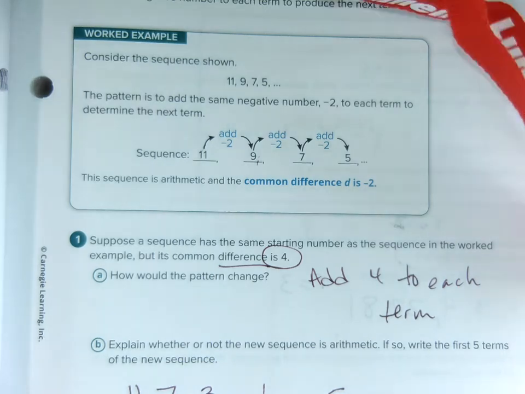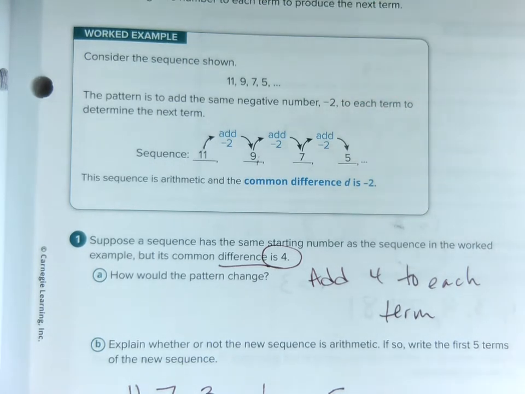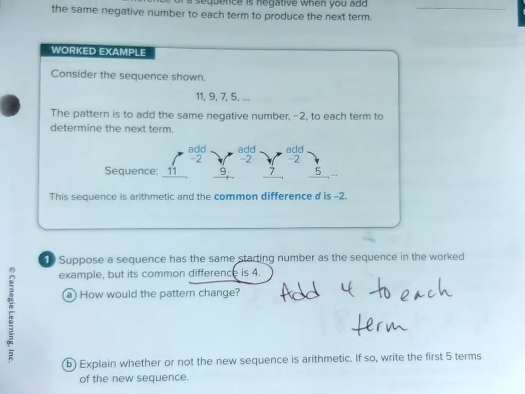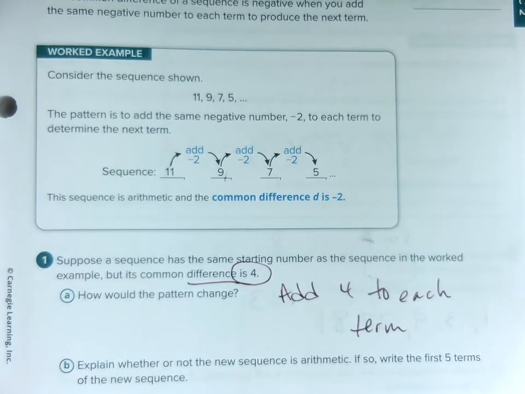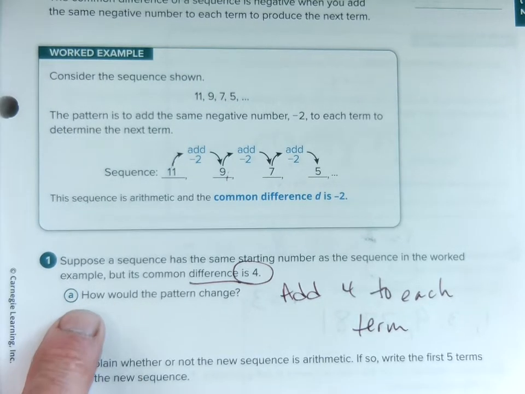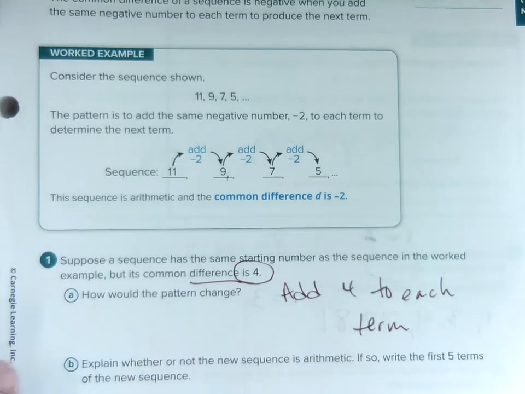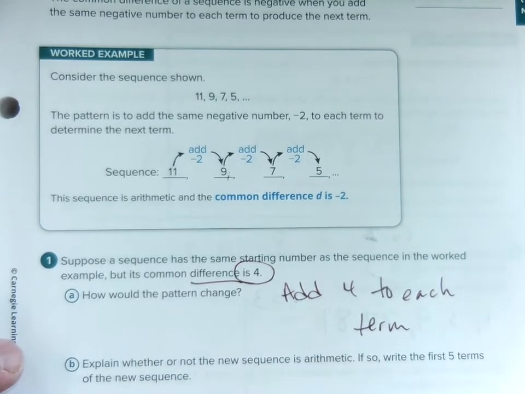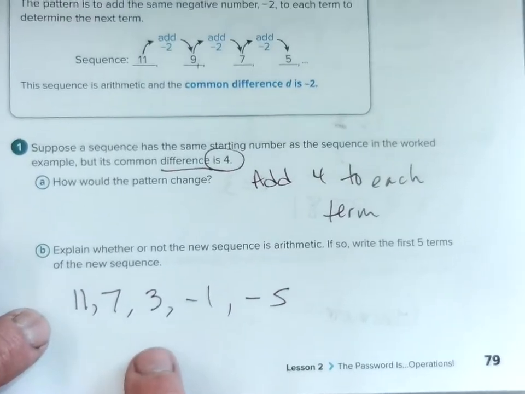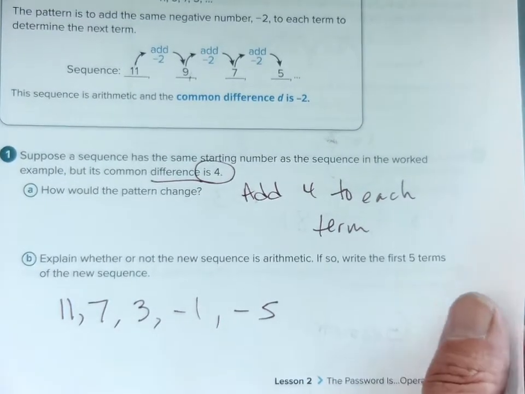Okay, everybody, let's do a little recap of what we did today. So we really kind of worked out of the book. We did a little bit of mathy, and then we talked about arithmetic and geometric sequences. So on this one, we really know that if the difference is 4, we're just going to add 4 to each term. So it says we started at 11 from this one, and then we just added 4, and it just changed the sequence, okay?